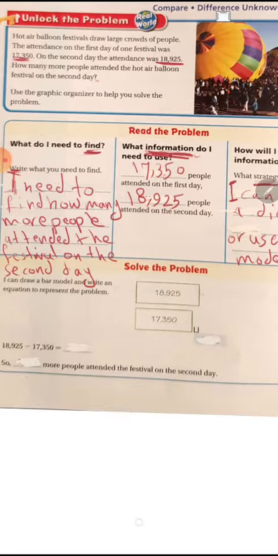So this is the look. In the first day, the number of people was 17,315. In the second day, the number of people was 18,925. So look, the number of people increased.